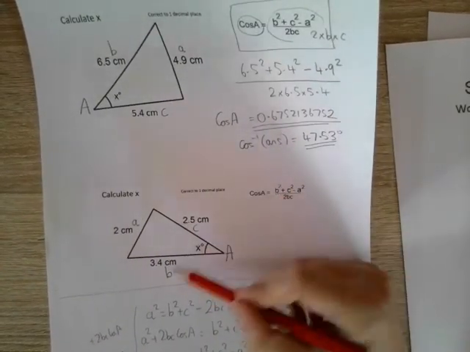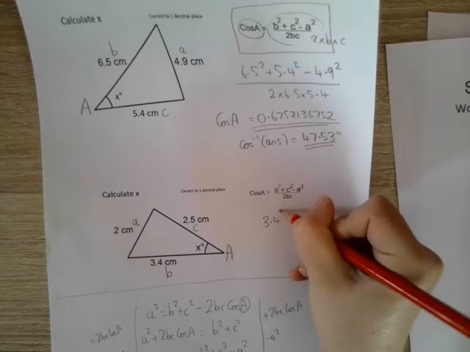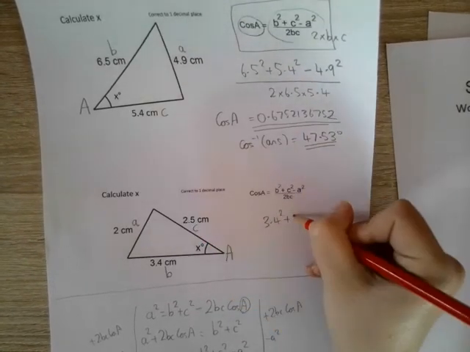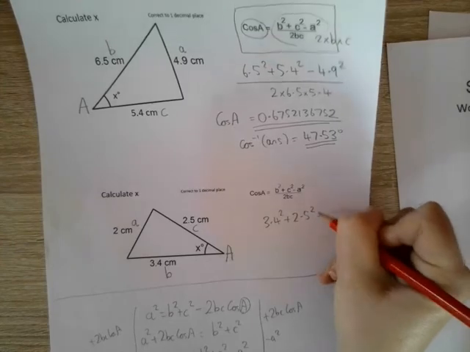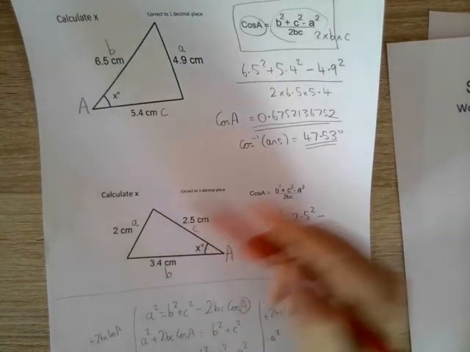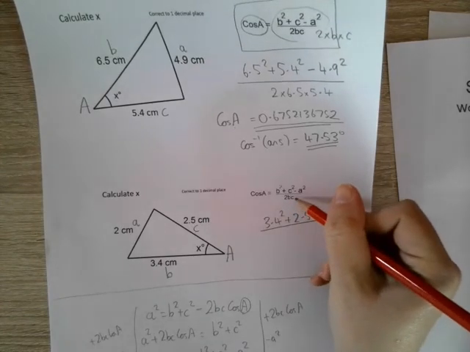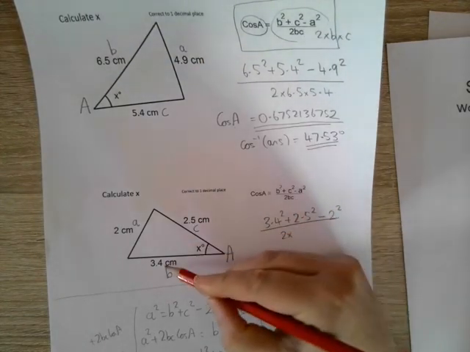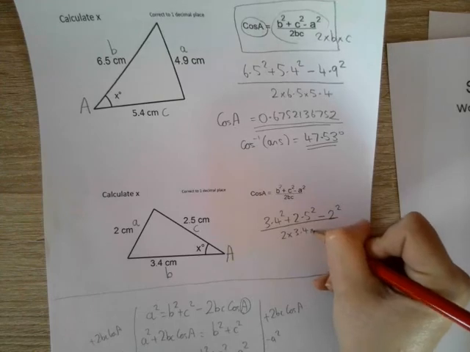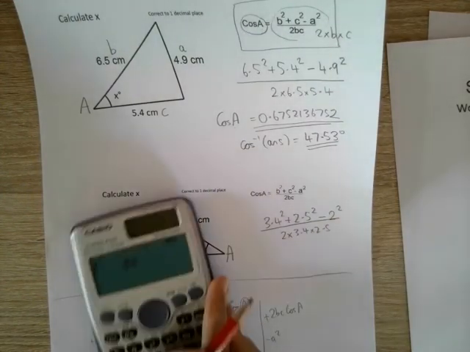So b squared is 3.4 squared, c squared is 2.5 squared, minus a squared, which is 2 squared, divided by 2 times b times c, so 2 times 3.4 times 2.5.